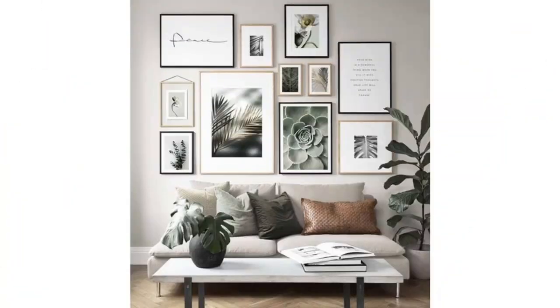Let's get started. In this beautiful living room, you have different colors of frames, you have different types of art, you have pictures, you have plants, and you have a word, and then a piece of text. But it looks beautiful, it is cohesive, it is balanced, and it looks amazing in this living room.